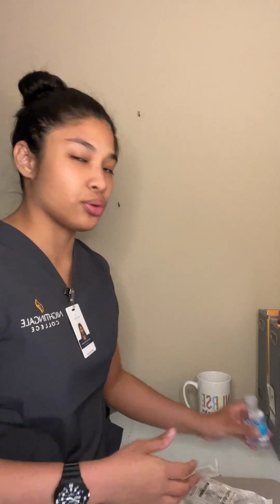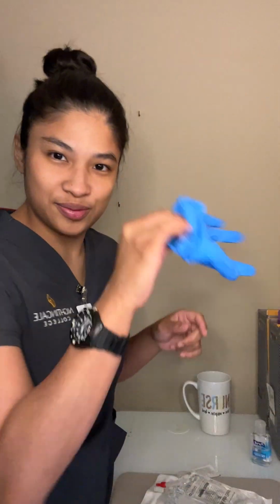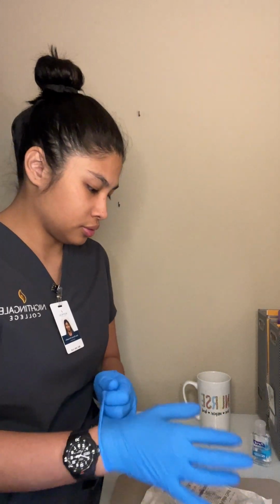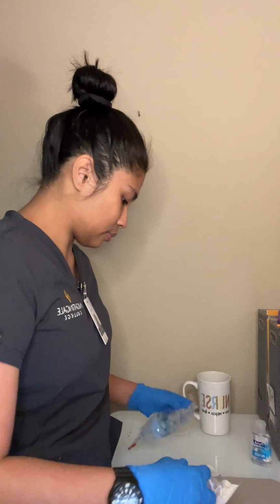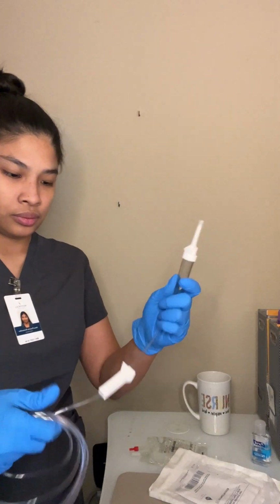Let's start. You'd want to perform hand hygiene and provide privacy. I will don gloves. I will also be going through the parts of the IV tubing. So this is the primary line, which has a spike.